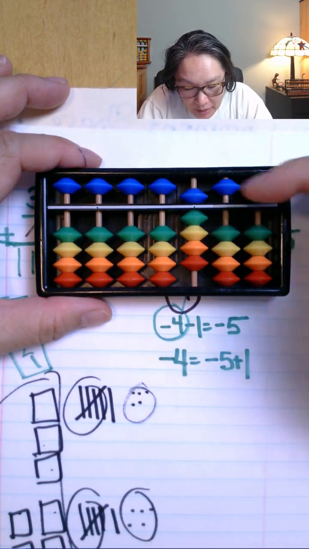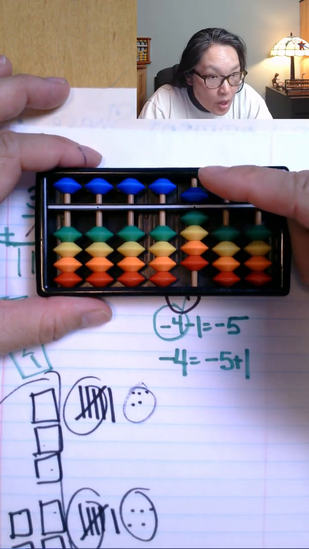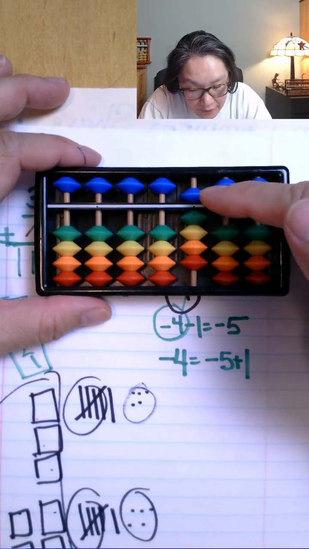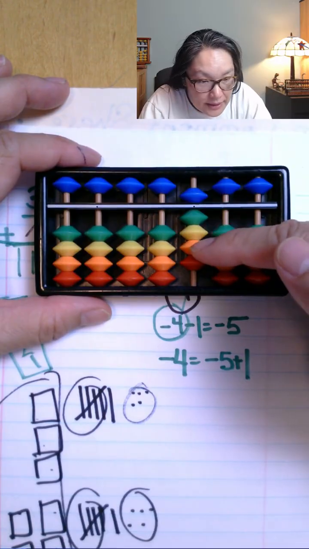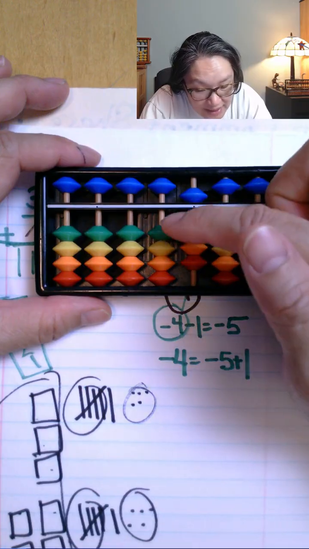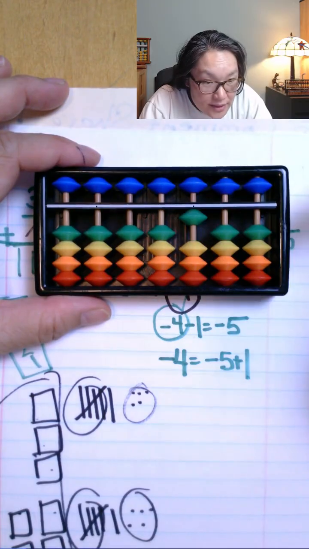Notice this is 9. How do I figure that out? Because the top bead is touching the horizontal bar. When the top bead touches the horizontal bar, this is 5. So we have 5, 6, 7, 8, 9. After this, we know what 10 is because we've seen it before, just in a different column. This is 10, just like how this is 1.